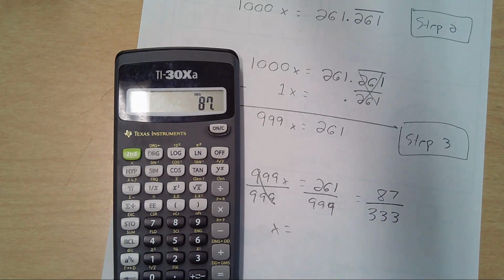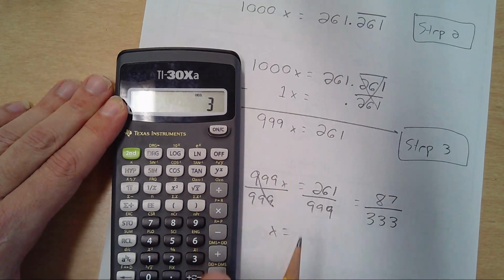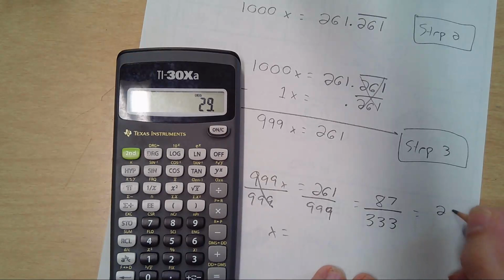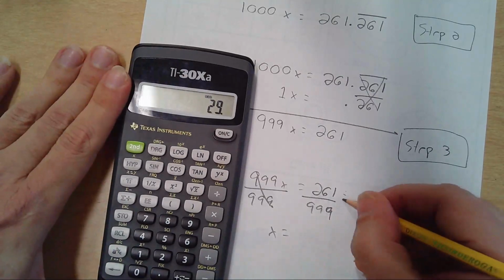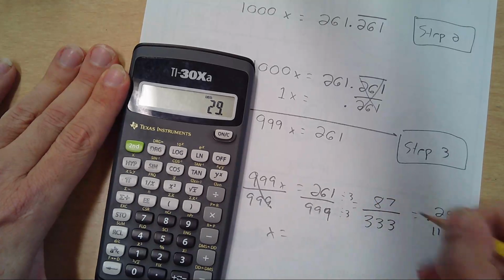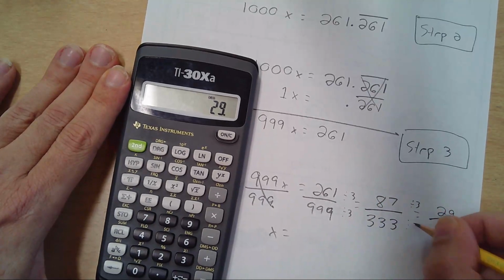And looking at that, I see it divides by 3 again. Or I could have divided by 9 in the first place. 29 over 111. So I divided by 3, and I got to there, then I divided by 3 again.